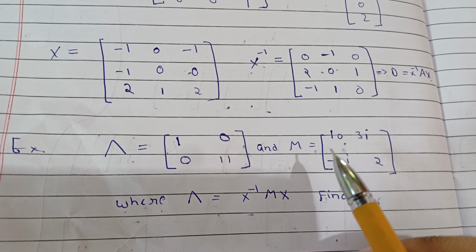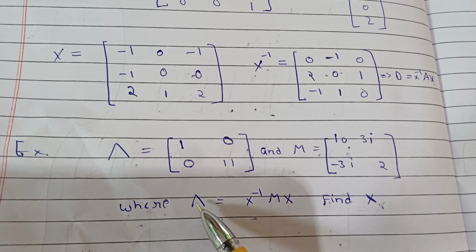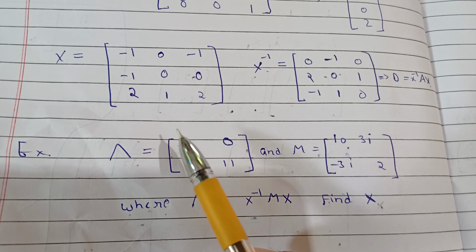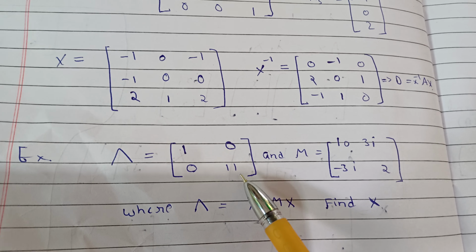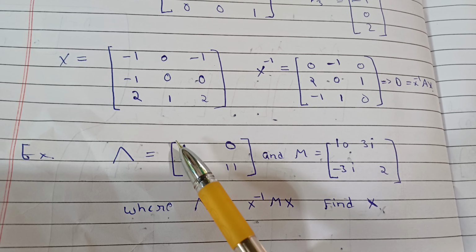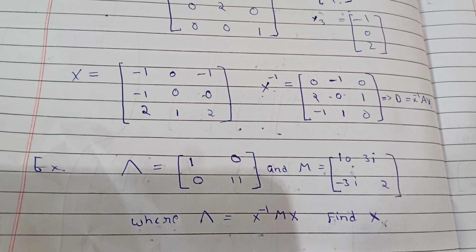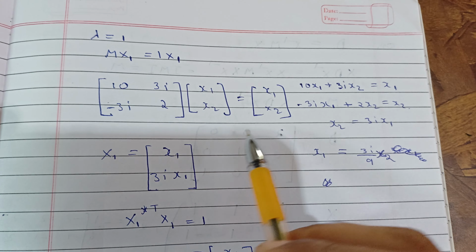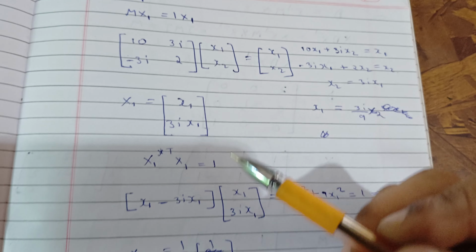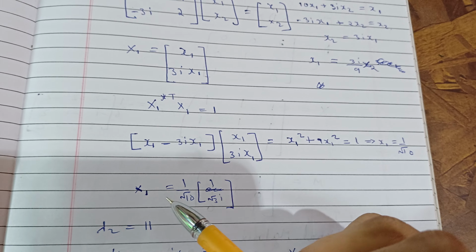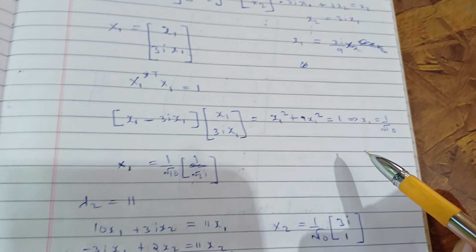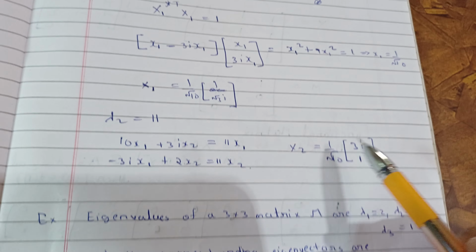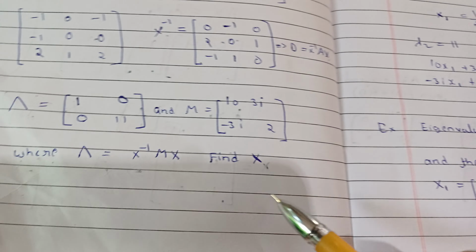So what we see here is that this is a diagonalized matrix because of this. So these are nothing but the eigenvalues of this matrix. So we already have the eigenvalues. Now we just need to find the eigenvectors corresponding to these lambda 1, lambda 2. So we can find them just the way I told you how to calculate eigenvectors. Okay, so in the same way you will find, and you will get the eigenvectors as this and this. These are the eigenvectors. Now just put them in a single matrix, that will be your x.